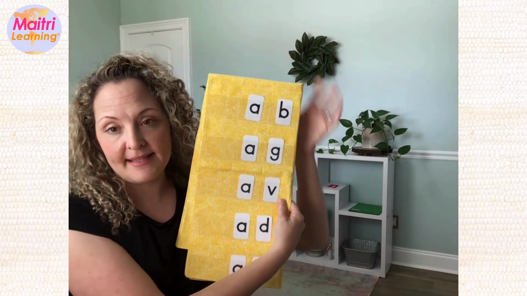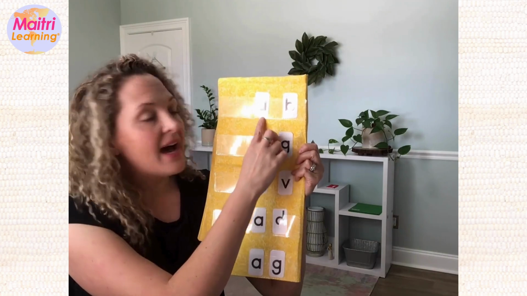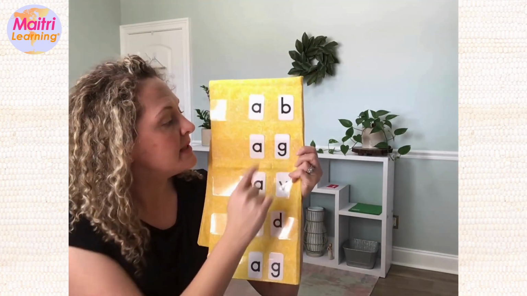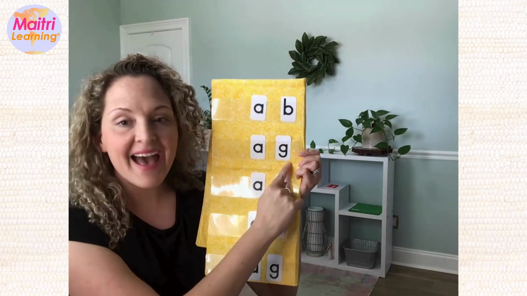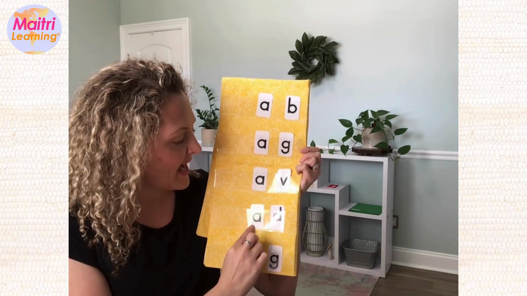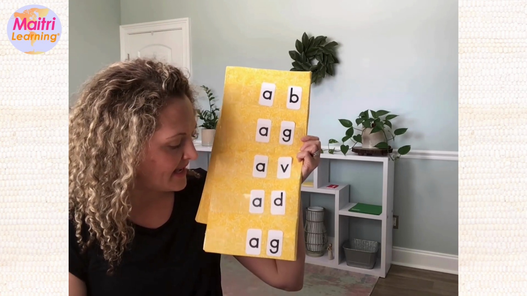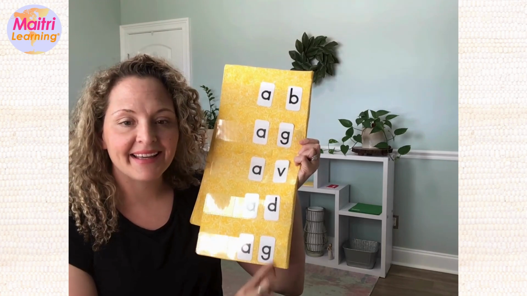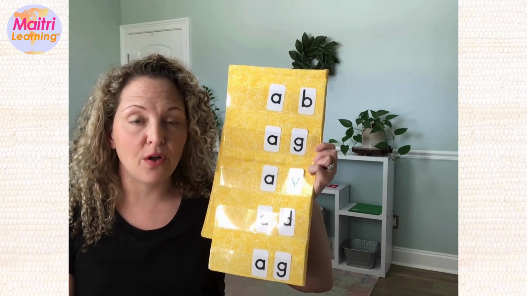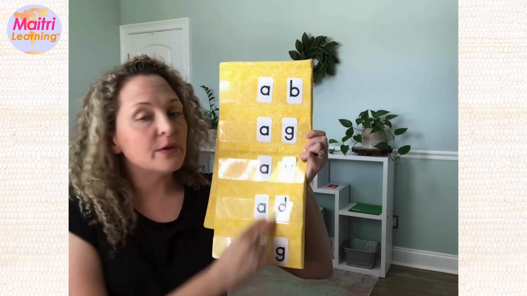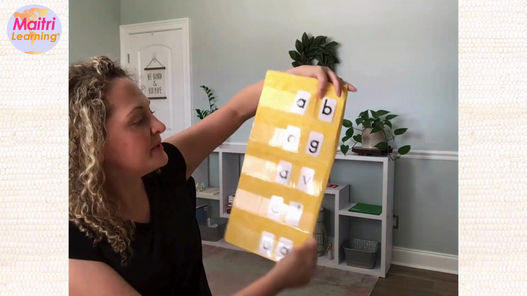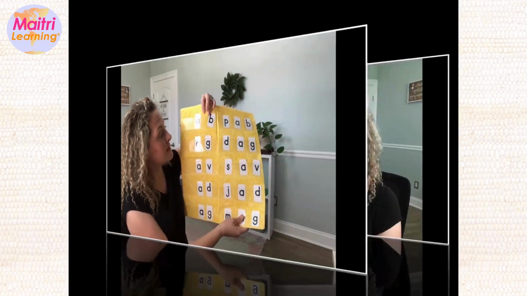vowel-consonant blends and just go from the vowel to the consonant. Start here. Ab, ab, ag, ag, av, av, ad, ad, ag, ag. And this is a progressive skill for those students who are not quite ready to go all the way to a CVC word. You'll focus your efforts on just the vowel-consonant, and eventually you'll build to CVC words.